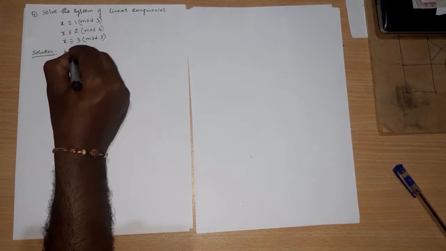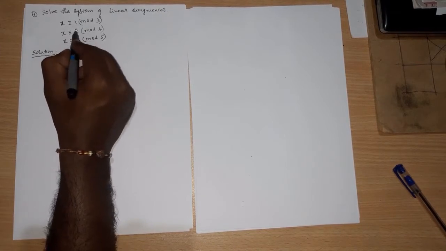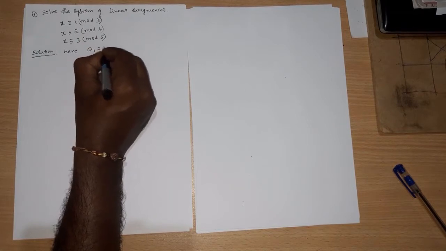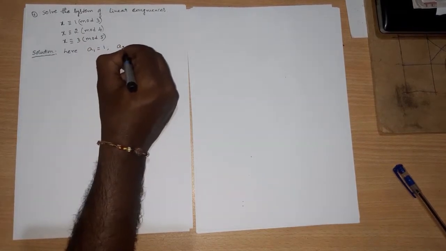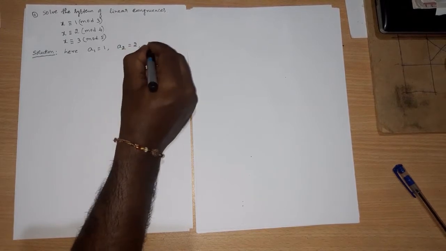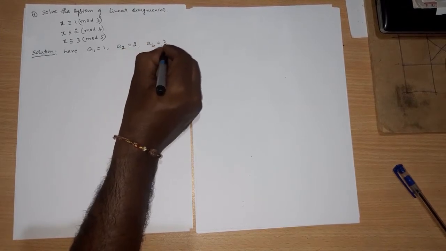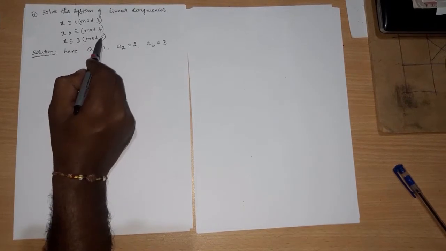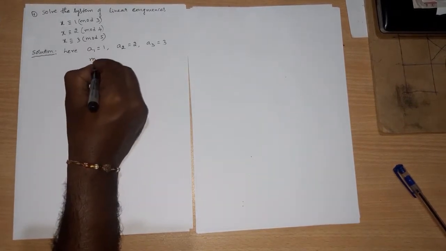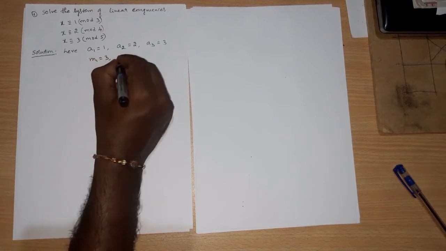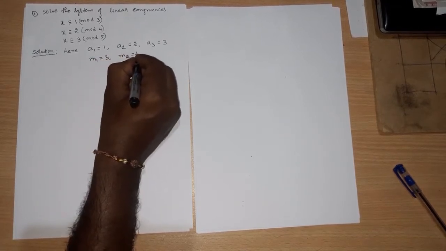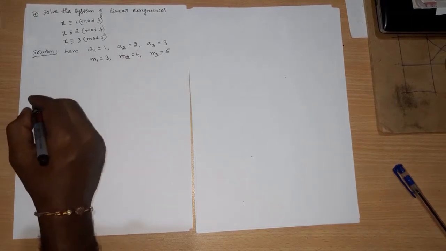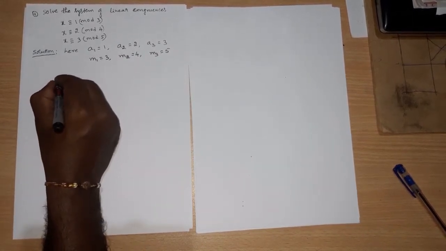Here it is a1, a2, a3, right? So a1 equals 1, a2 equals 2, a3 equals 3, and here m1, m2, m3. So m1 equals 3, m2 equals 4, m3 equals 5. Now you have to find out the n value, the small n value.